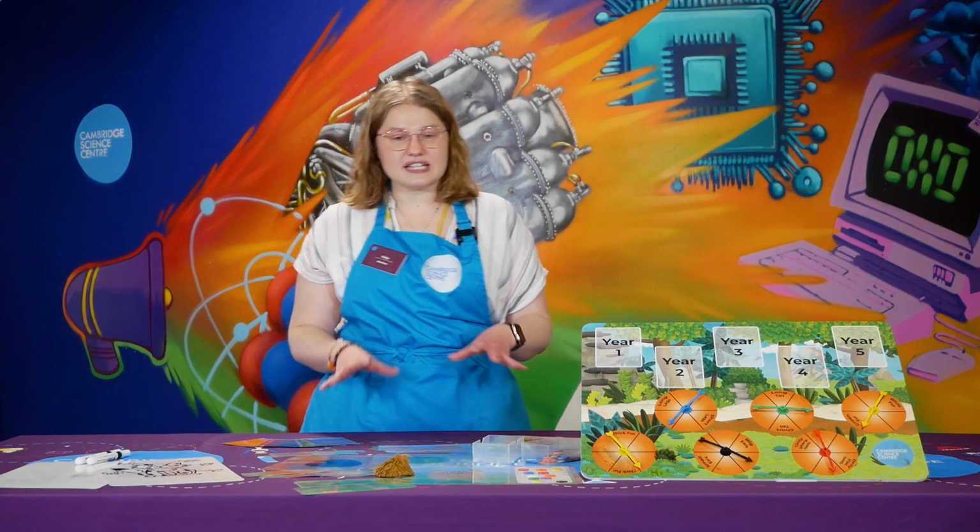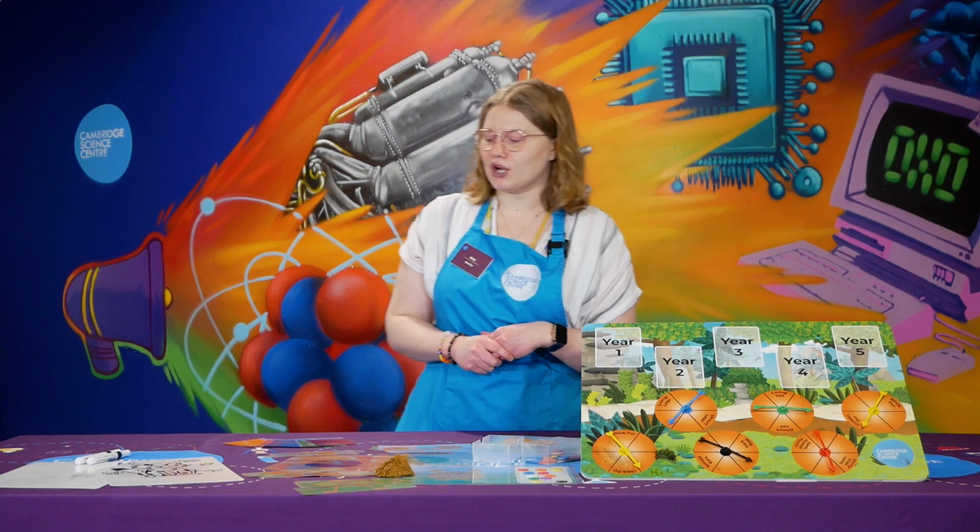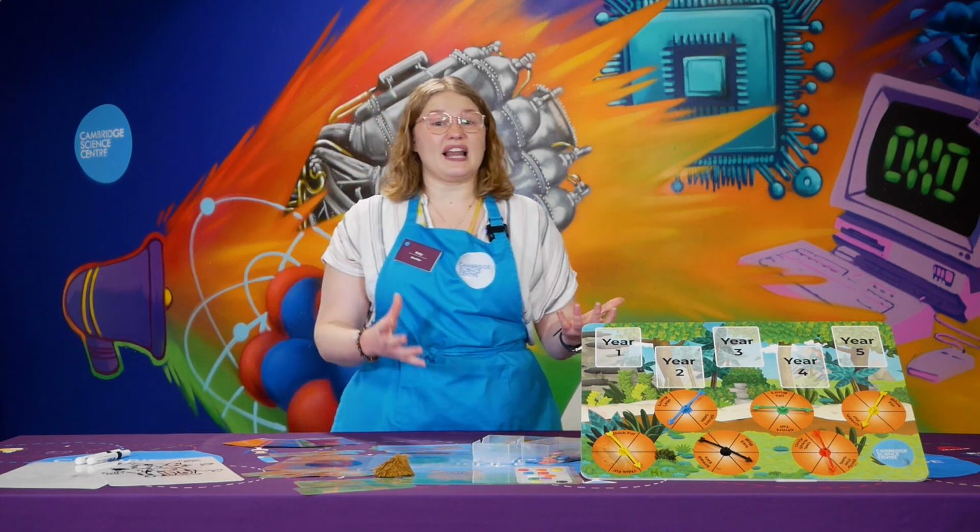And we're going to be thinking about how these changes in different living things affect their lives and how well they can survive. Now, to do this, there's a few different steps in our workshop. The first one is we're thinking about classification.